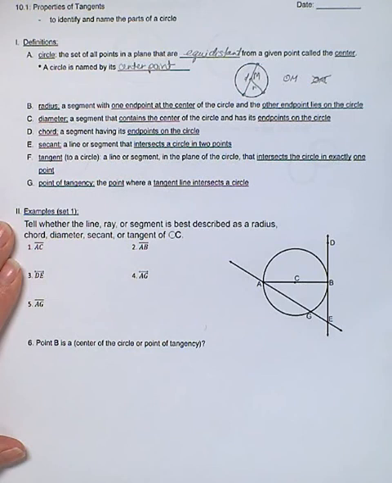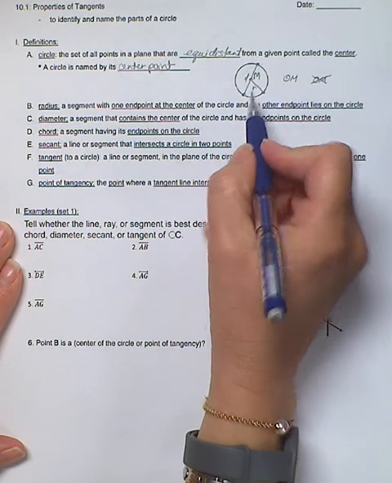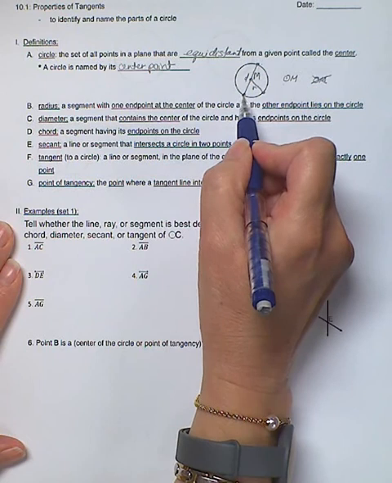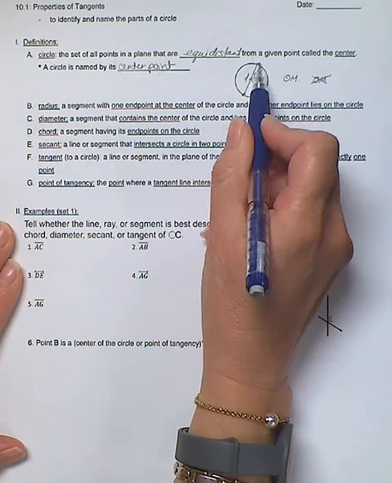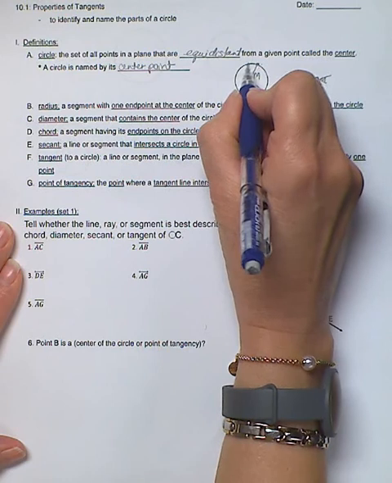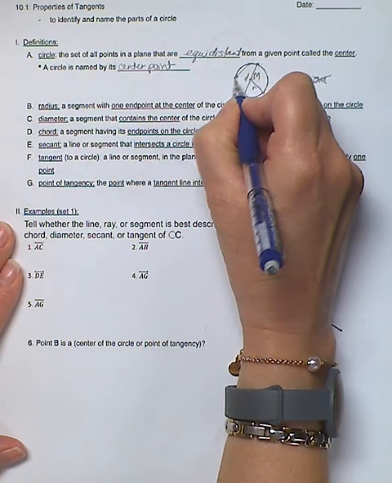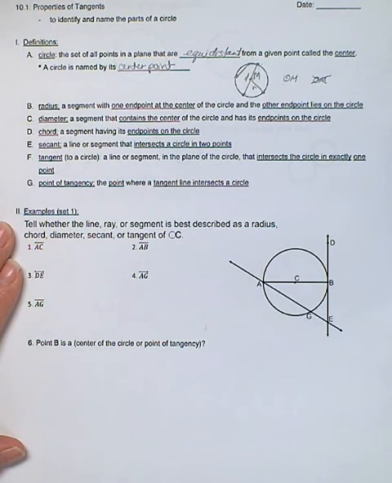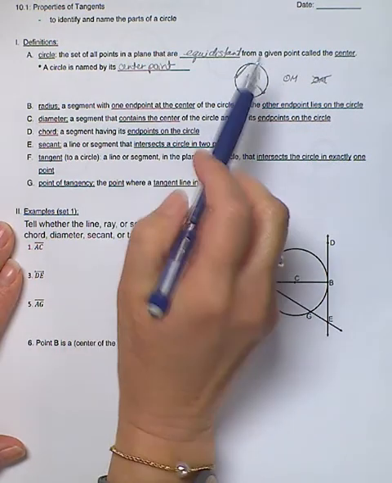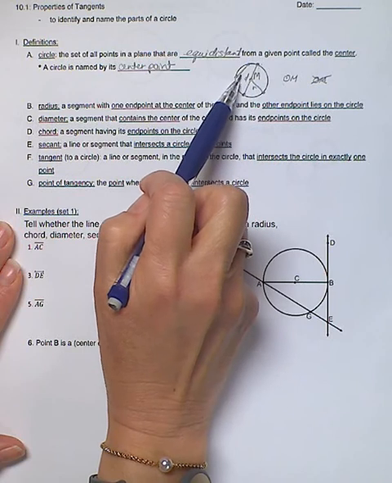A chord, we haven't talked about before, is any segment having its endpoints on the circle. So that means the diameter is a chord because its endpoints are on the circle. But any segment whose endpoints are on the circle is a chord. So that's also a chord right there. So the diameter is a chord. So why don't we call it chord? Because it's a very specific chord. It has to go through the center, and it is the longest available chord, because as you move away from the center, the chords get smaller and smaller.